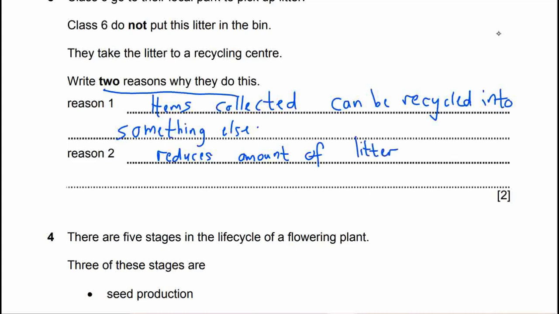Reduces amounts of litter at the landfill sites. Landfill sites is the place where all the rubbish is collected and piled up there. So when we recycle, it will reduce the amount of litter at the landfill sites. And the items can be recycled into something else.